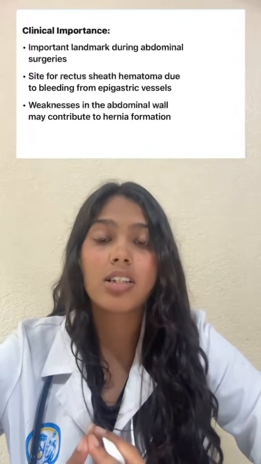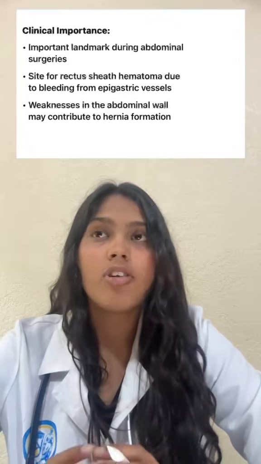Now, the rectus sheath is clinically important in abdominal surgeries as it serves as a landmark during the surgeries. It is also a site for rectus sheath hematoma. Now, rectus sheath hematoma is the accumulation of blood in the rectus sheath itself, which is usually due to the injury of the superior epigastric vessel or the inferior epigastric vessel.